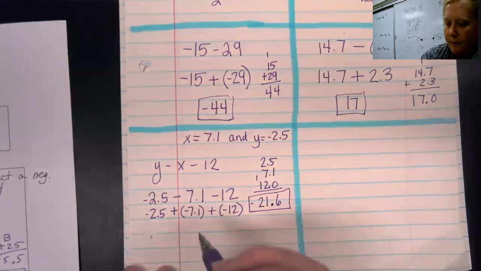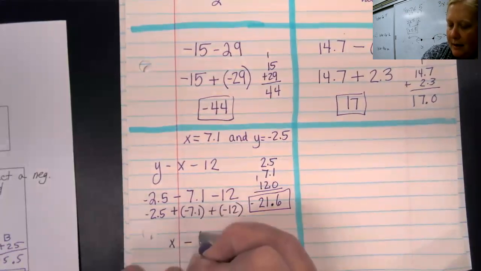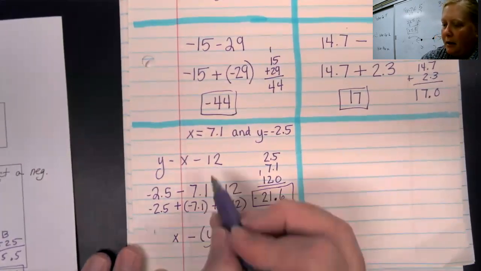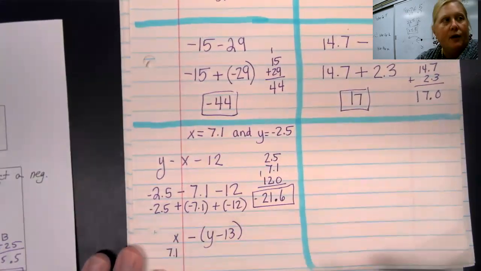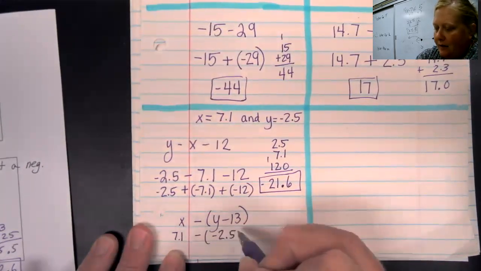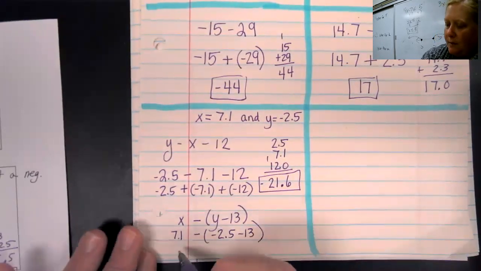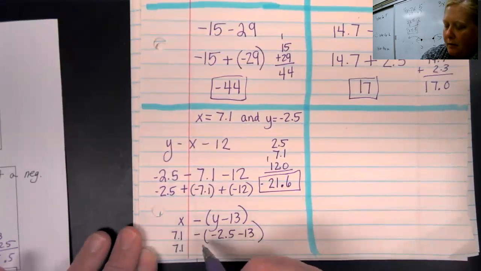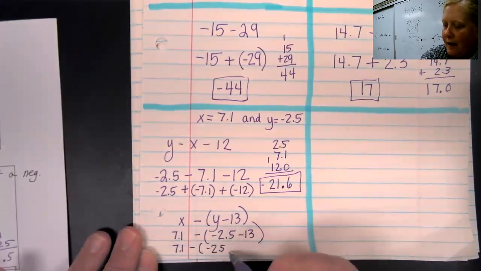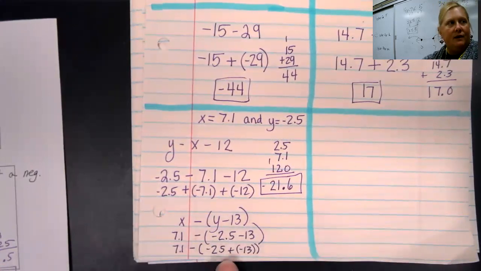Let's try another one. Same x and y. So x minus y minus 13. All right, let's plug 7.1 in for x, minus negative 2.5, minus 13. Well, that should be 7.1 minus, I'm going to take care of my parentheses first, negative 2.5 plus a negative 13. So I'm going to take care of this bottom part right here.